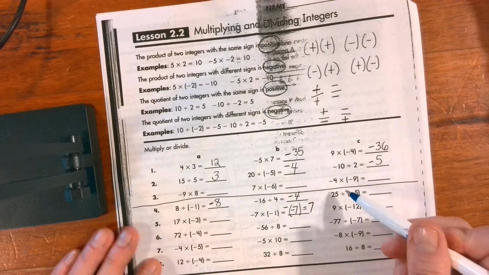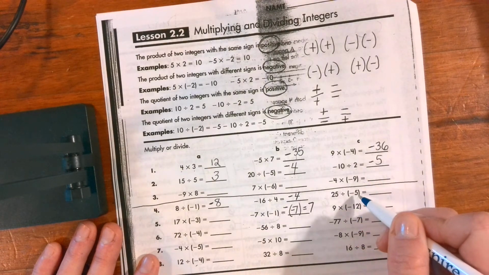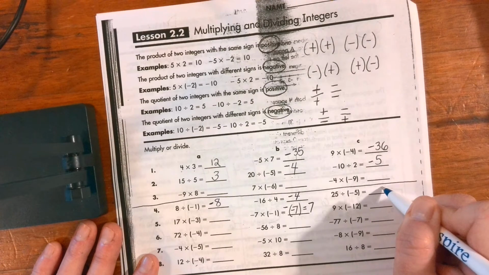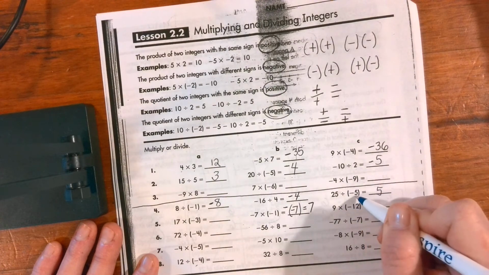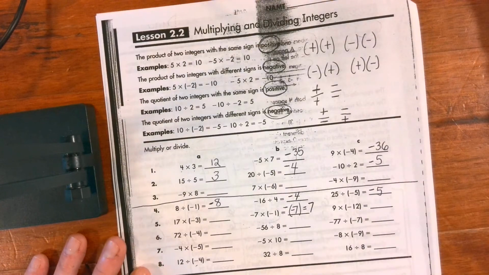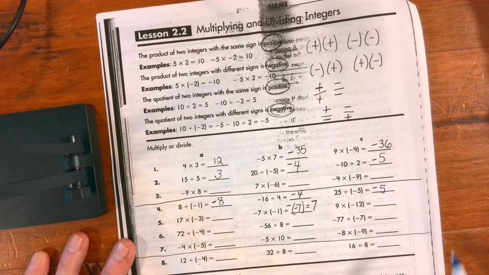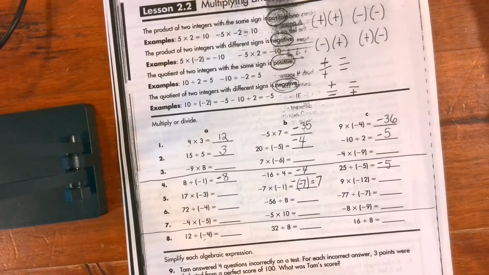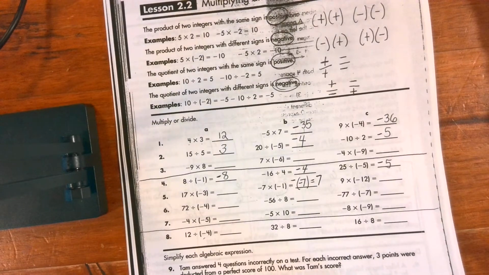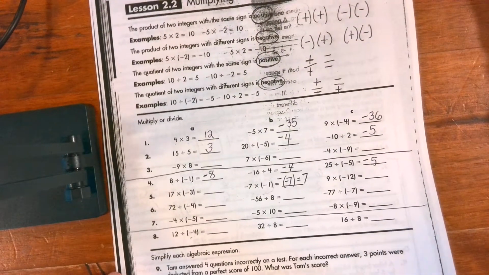I'm going to have you do a few on your own, but last one we're going to do together. 25 divided by 5 is 5. Different signs. Negative. All right, so for today, if you can go ahead and do all the way down to number 8. So go ahead and stop your videotape and work all the way down. If you've already been working on these as you go, then you can just go ahead and move on.